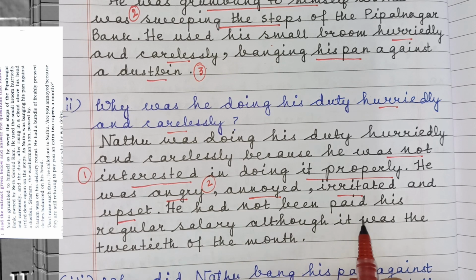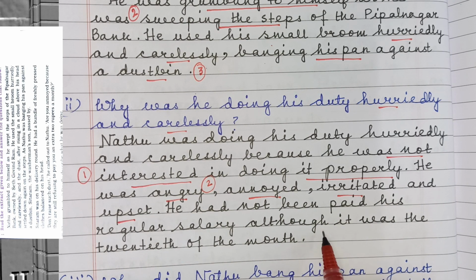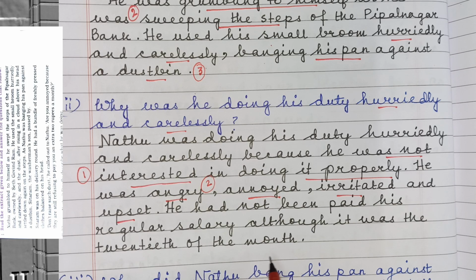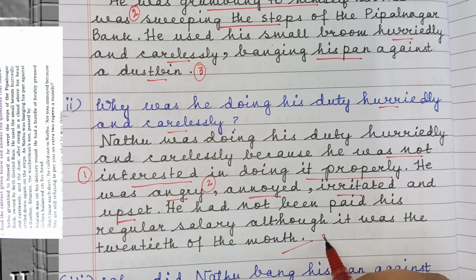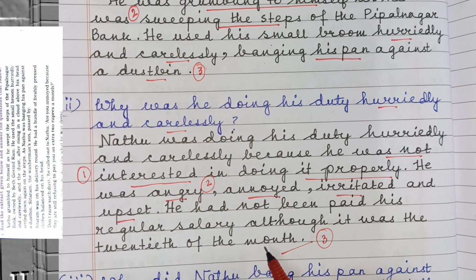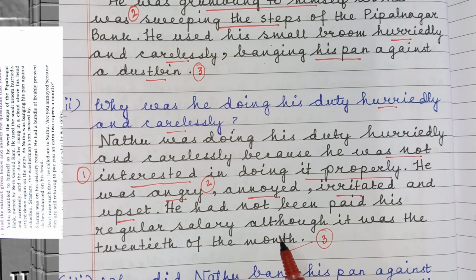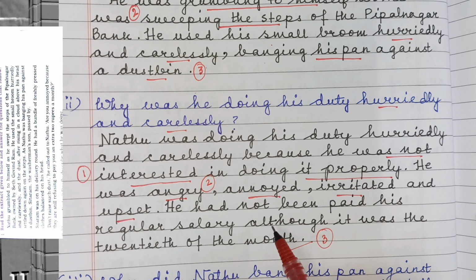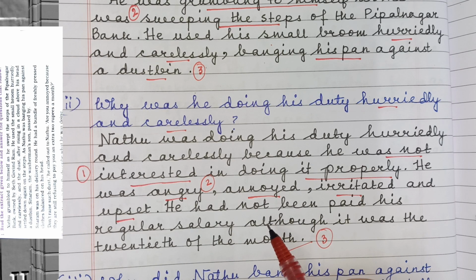He had not been paid his regular salary although it was the 20th of the month. Again, another important point. वो गुस्सा क्यों कर रहा था? क्योंकि उसे अपना सैलरी नहीं मिला. It was already 20th of the month. वो हाइक भी चाह रहा था बैंक से, मगर वो भी नहीं मिला. प्लस और क्यों गुस्से में आ गया नाथू? क्योंकि सैलरी भी ठीक टाइम पे उसे नहीं मिल रहा था. इसीलिए काम में कोई दिलचस्पी नाथू को नहीं था.